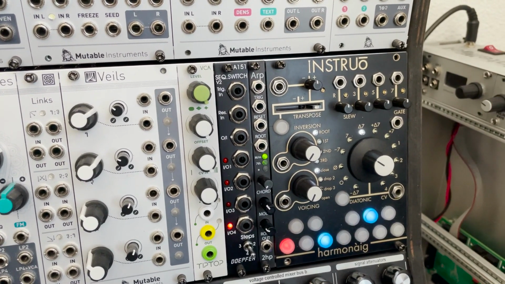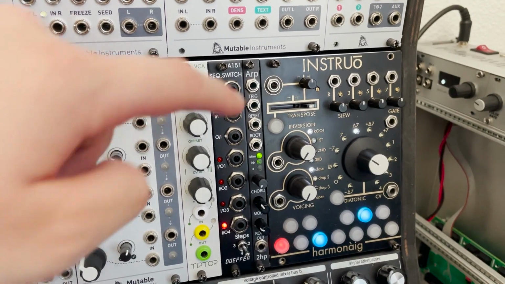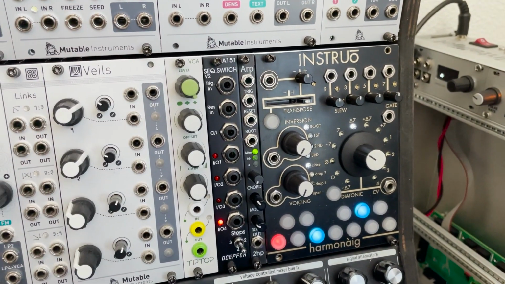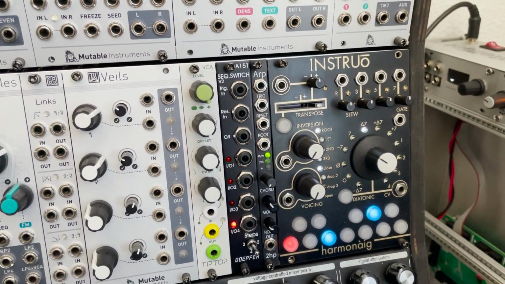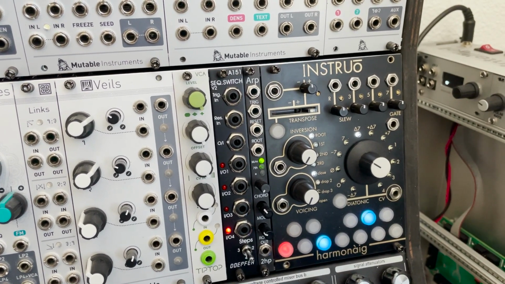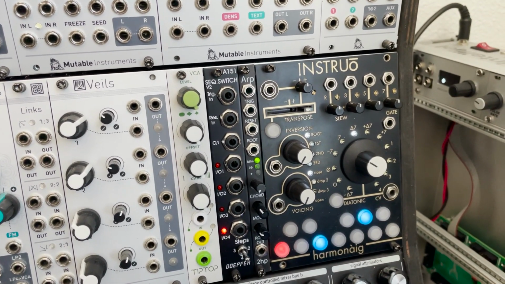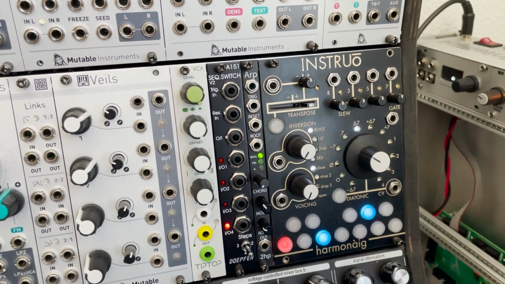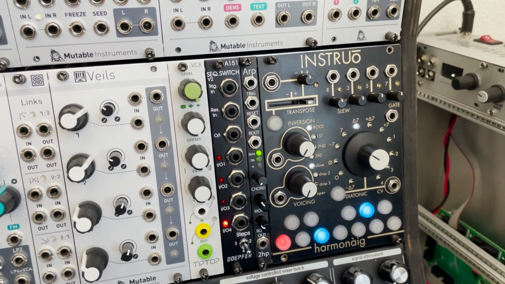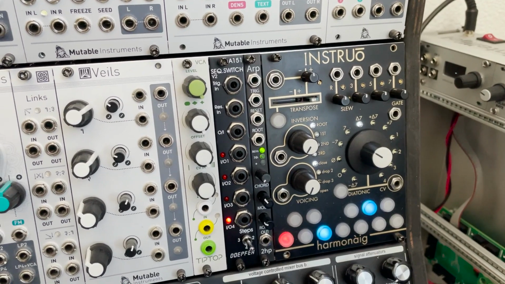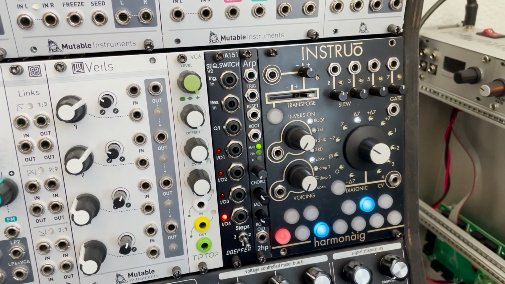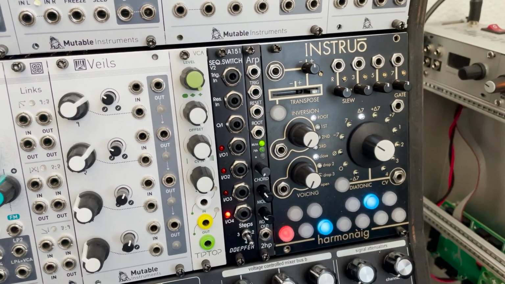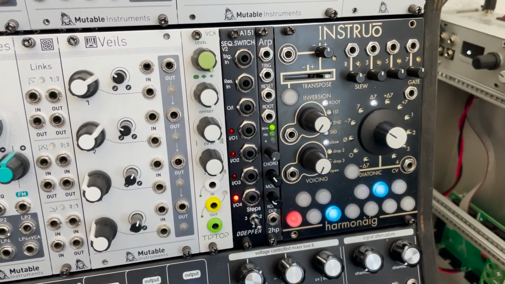I use this sometimes in conjunction with the Instruo over here, so I have everything in pitch. And Instruo is a quantizer, so it essentially sounds like a very nice clean arpeggio. It's usually in the background, usually with some delay, so it's not in front of the picture, but it's like floating around in the stereo field.